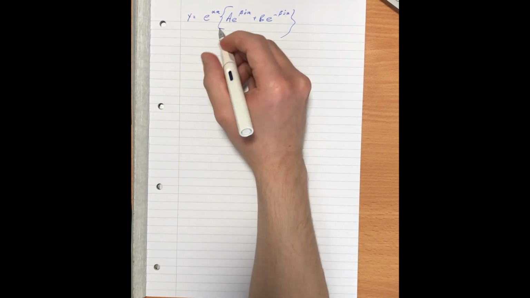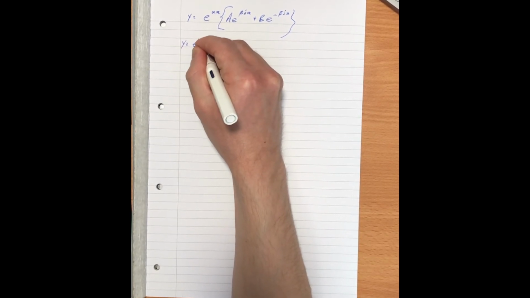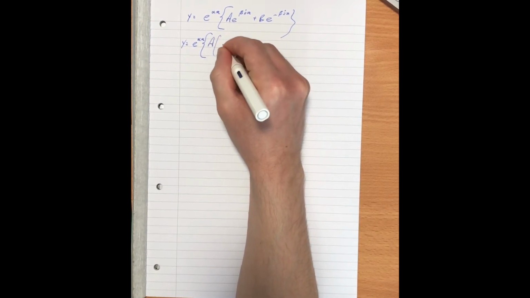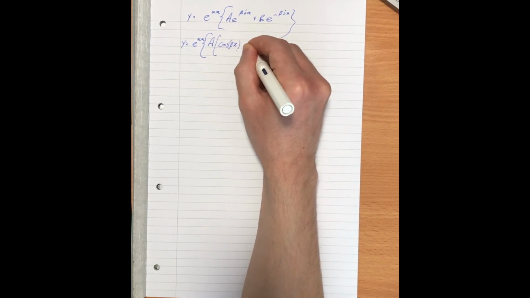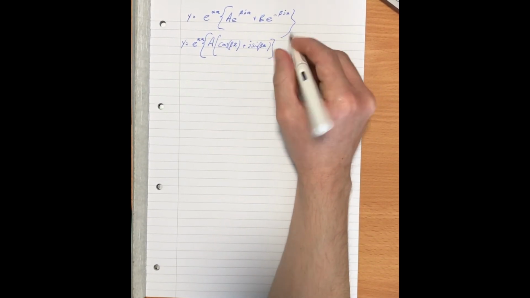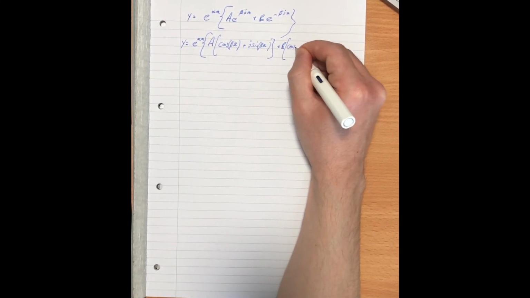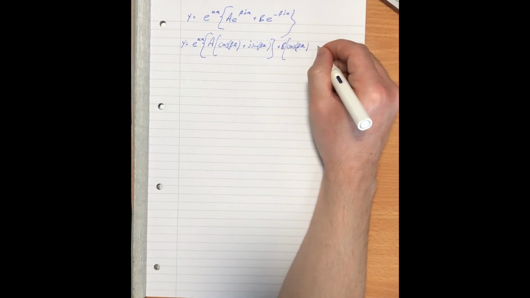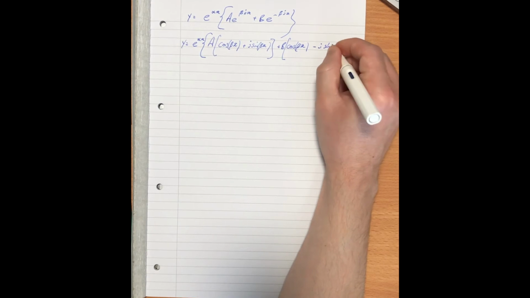And from Euler's theorem, we can simplify this and say that y equals e to the alpha x, A, and that's going to be A cos beta x plus j sine beta x, plus B cos beta x minus j sine beta x.